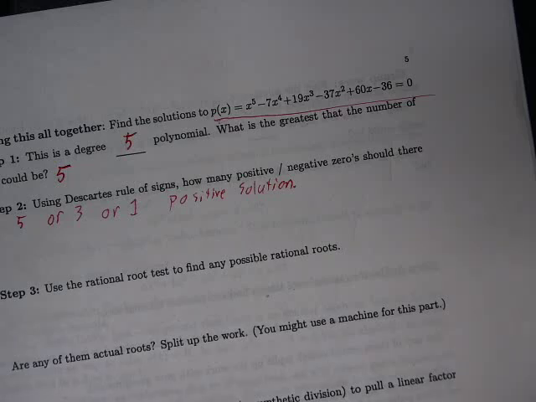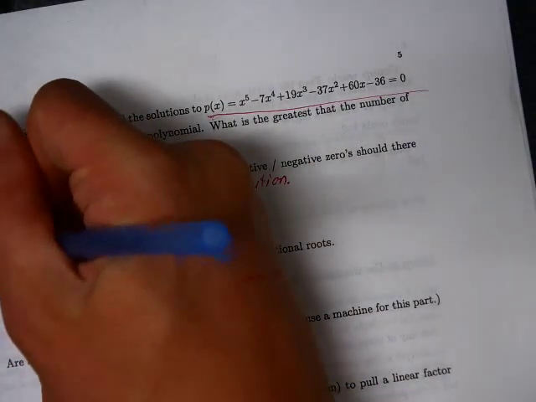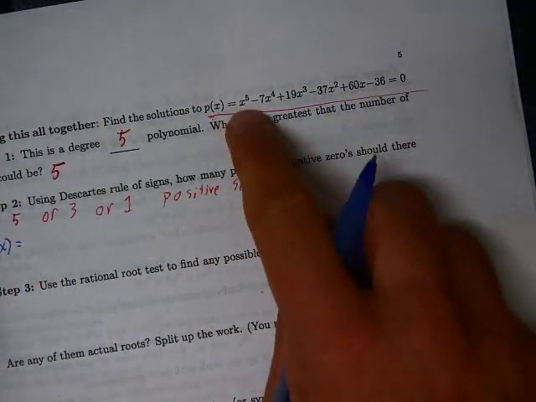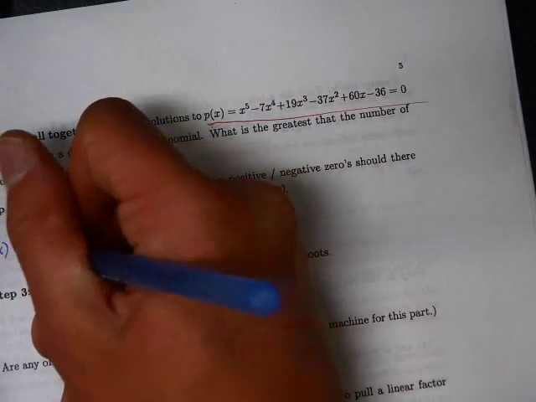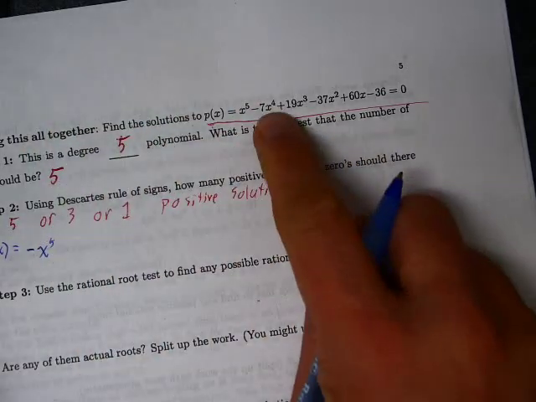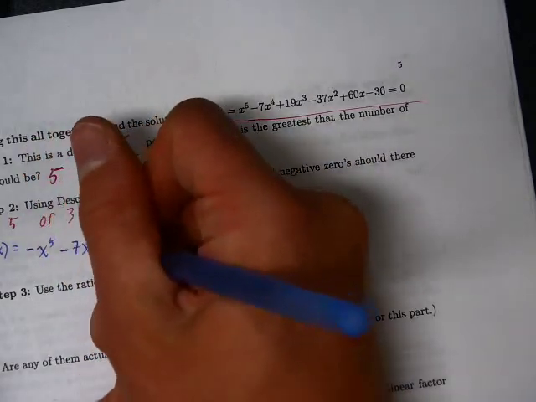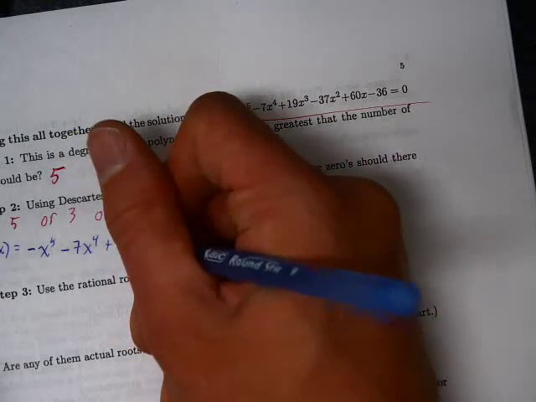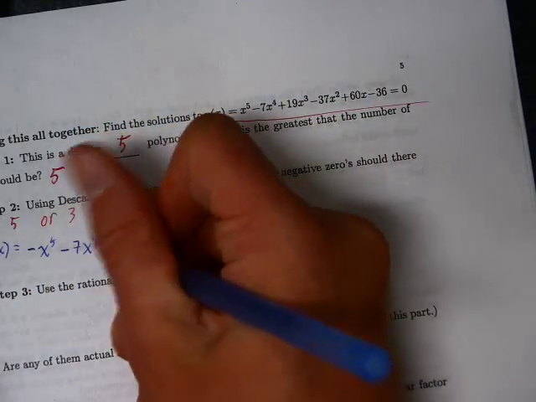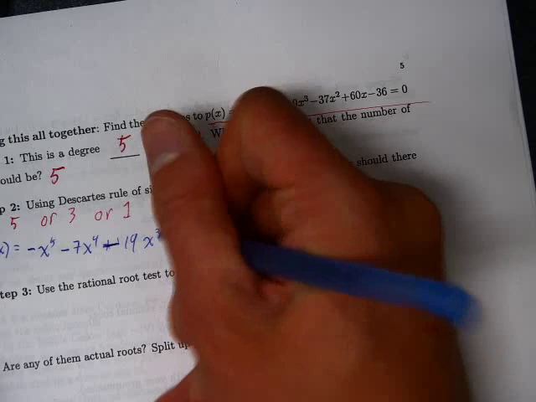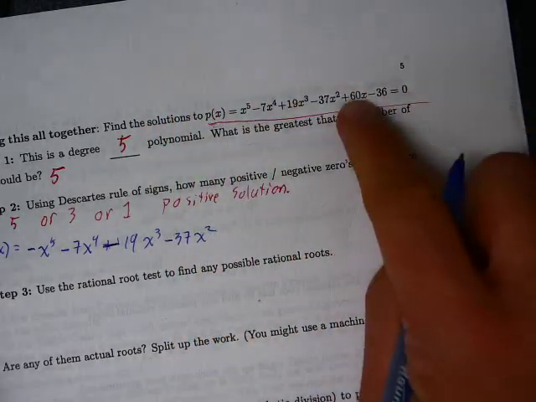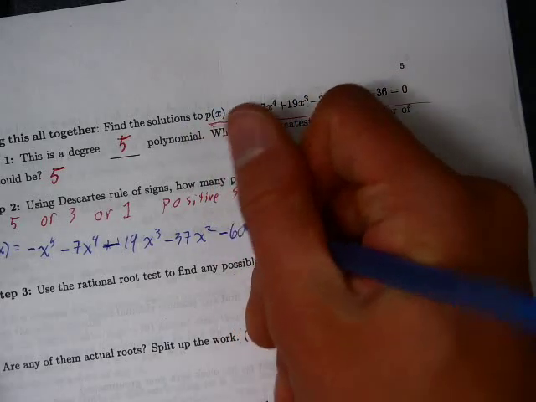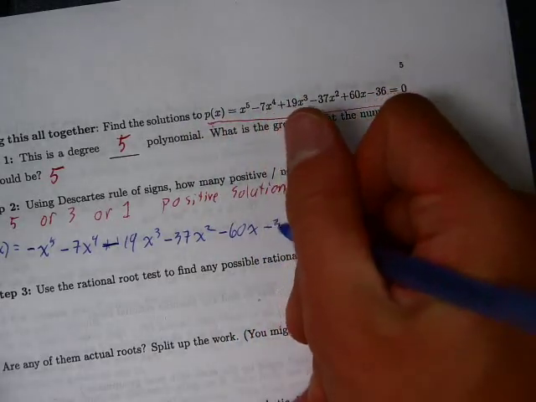So to do that, we need to compute p of negative x, which maybe I'll do a little bit faster this time. So I put a negative sign inside of an x to the 5th. That negative sign can pull out in front. So I'll get negative x to the 5th minus 7x to the 4th minus 19x cubed minus 47x squared minus 60x minus 46.